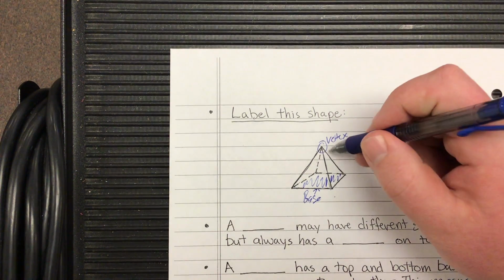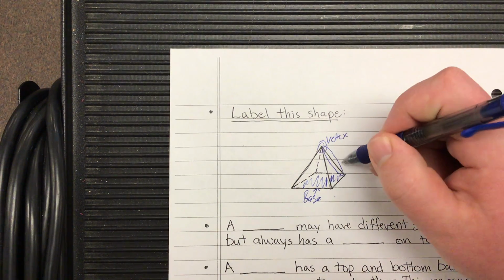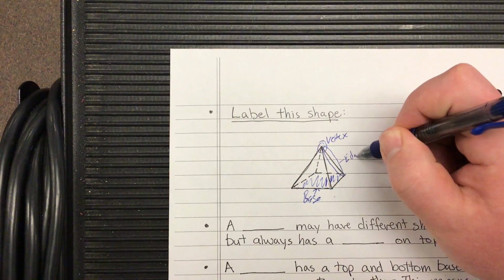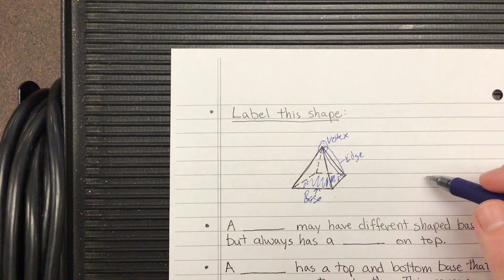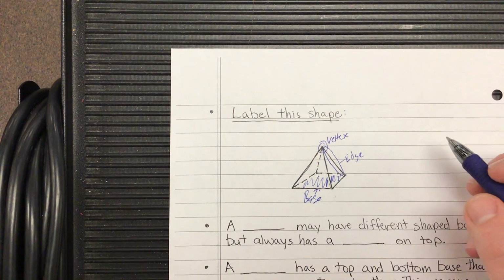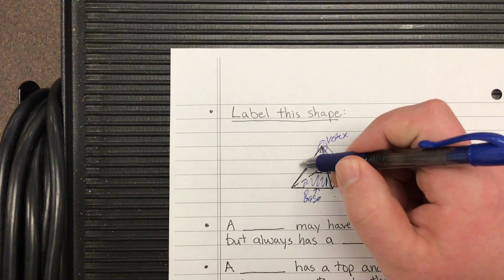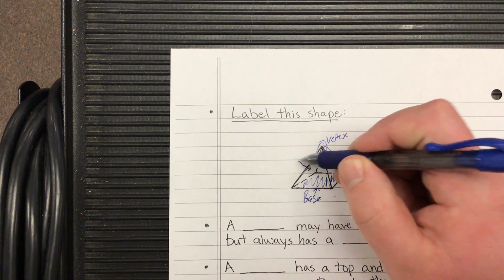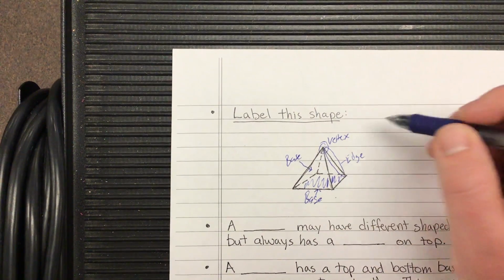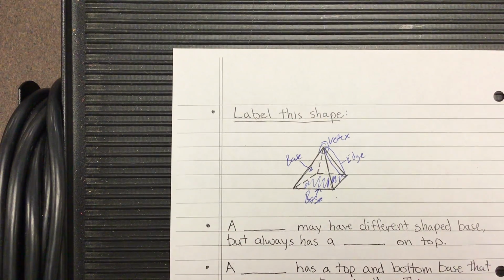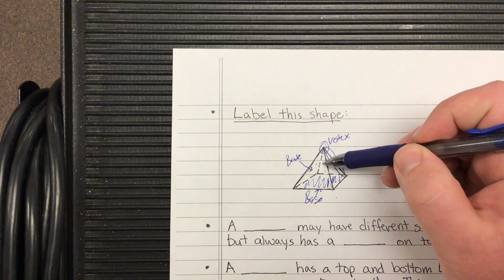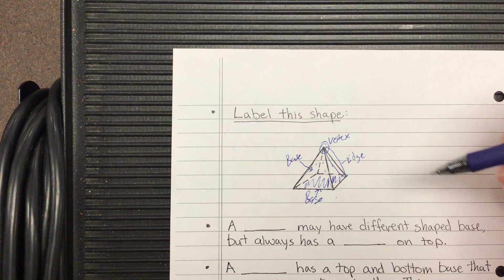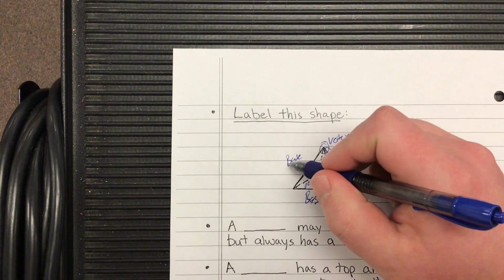Edge. We can pick one of these as our edge. We got one thing left. Face. Where would that be? We already have that. We have a base. Oh, a face. That would be this triangle face, like these points that are sticking out. Each one of these would be a face, right? Yeah.